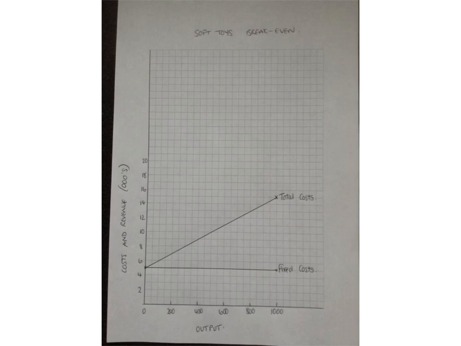So if you think about it, I'm referring to my table again. It says at the output of 0, total costs are 5,000. So you can see there, I've got a nice crisscross under there. Oh, and surprisingly enough, it's not actually a surprise, total costs will always begin on the fixed cost line. That's a rule of thumb. You can write yourself a note for that if you like.